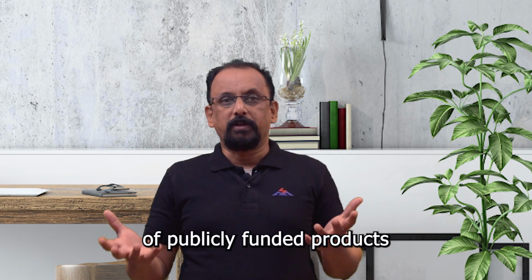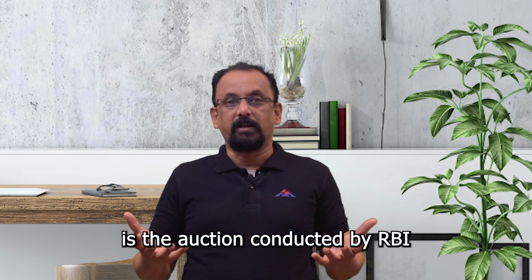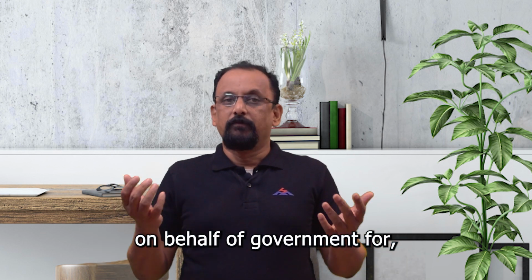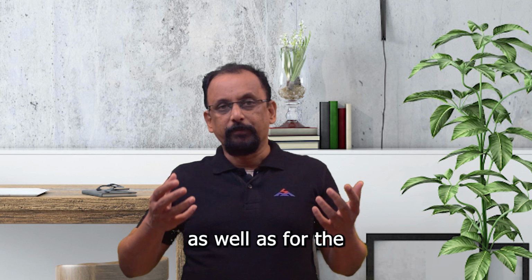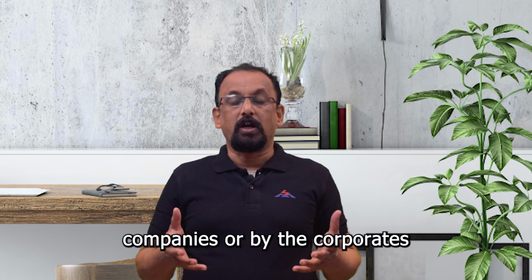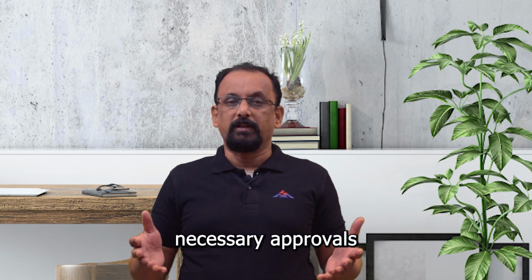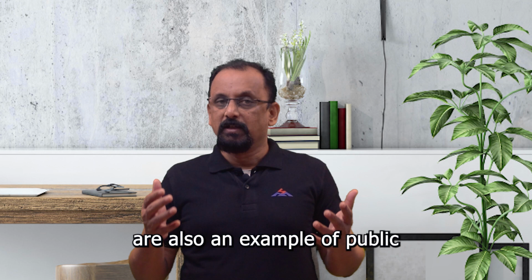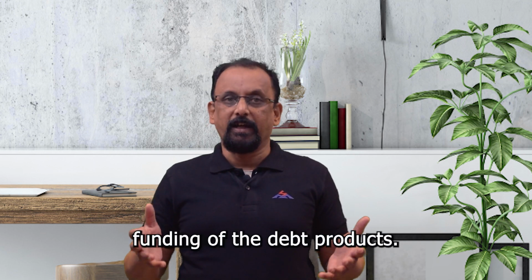Another example of publicly funded products is the auction conducted by RBI on behalf of government for, let's say, treasury bills as well as for the government securities. The public deposits raised by the non-banking finance companies or by the corporates after securing necessary approvals are also an example of public funding of the debt products.